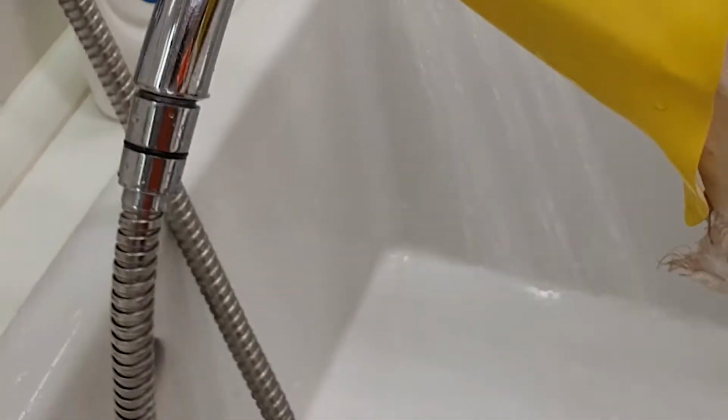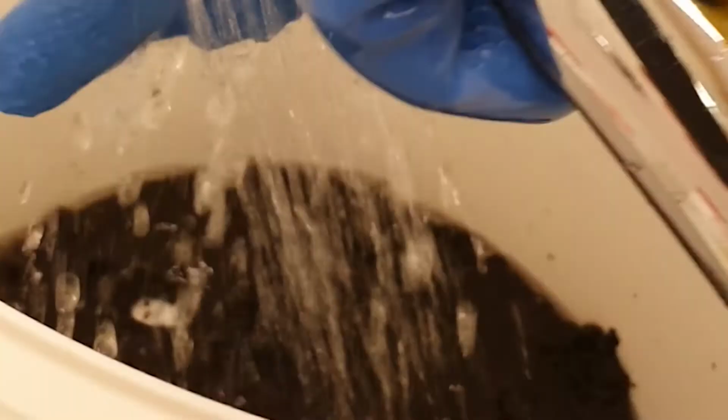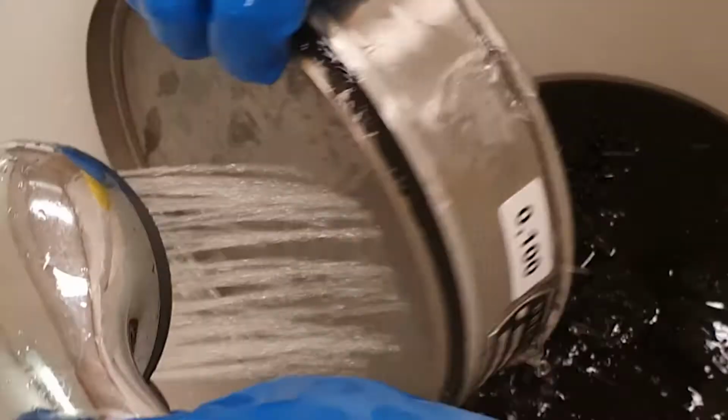First, I'm going to clean as much as possible the stuff that was still stuck to my glove, the stuff that was still stuck to the sieve. Even though it wasn't touched with oil, just get all of the sample together in there in the bucket again. Aim the water flow to the inside of the bucket to avoid air bubbles. And to emphasize again, you really want cold water and not warm water.